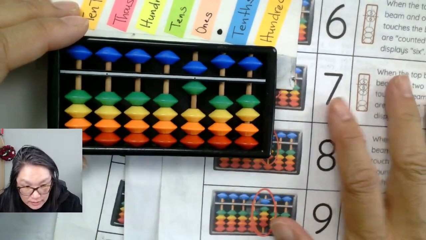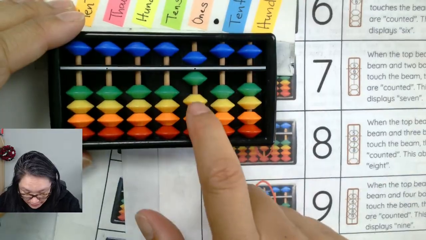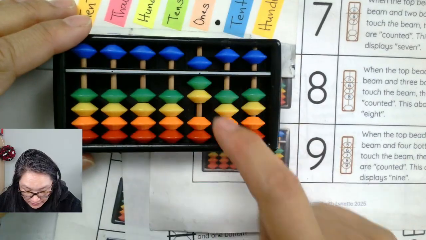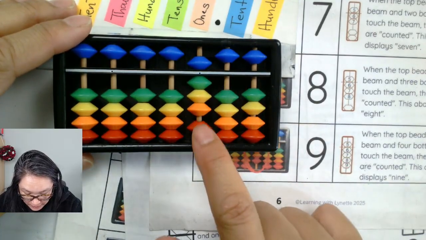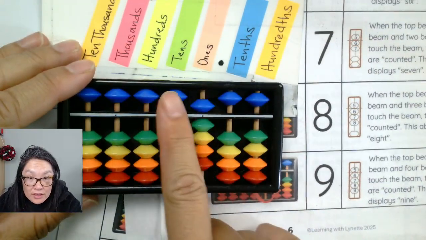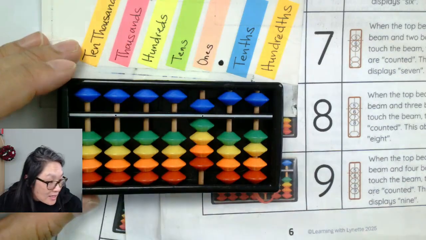6 looks like this. That's what 6 looks like. And then 7 is that. 5, 6, 7. And then we have 8. 5, 6, 7, 8. And then 9. 5, 6, 7, 8, 9. So if we look, we have the ones, the tens, the hundreds, the thousands, and the 10,000s.